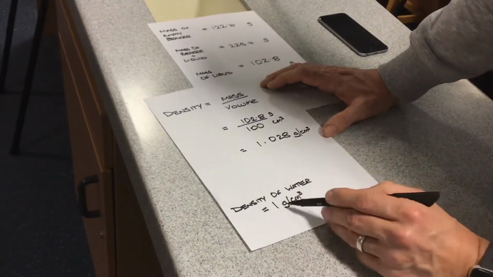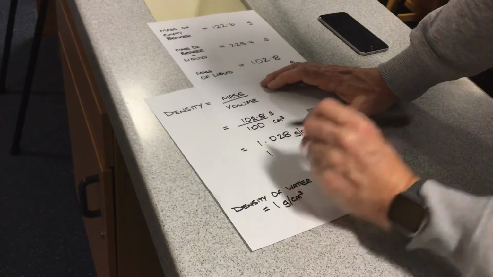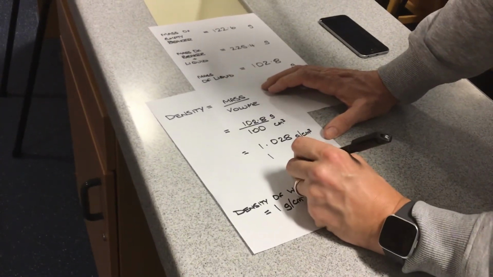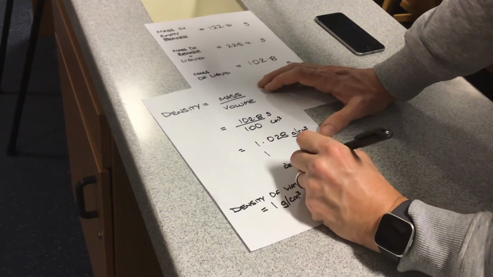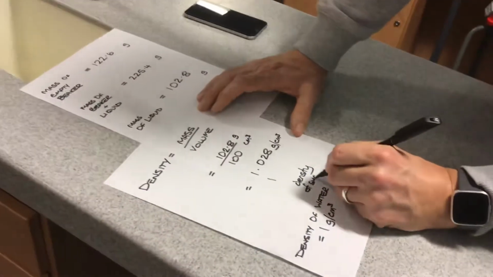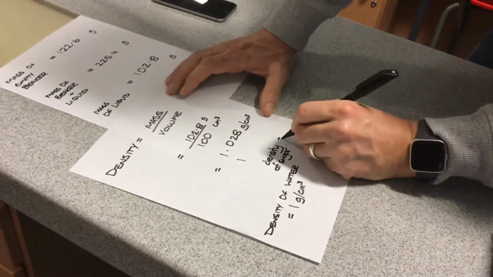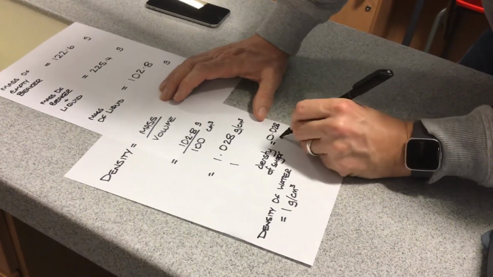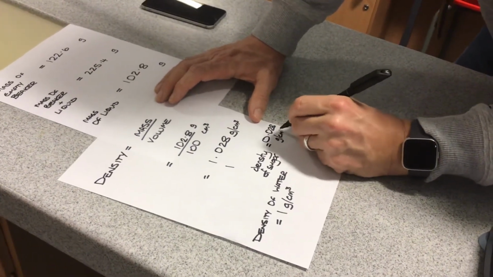So we can see that if we subtract 1 from our 1.028, we know that the density of sugar in that solution is 0.028 grams per centimetre cubed.